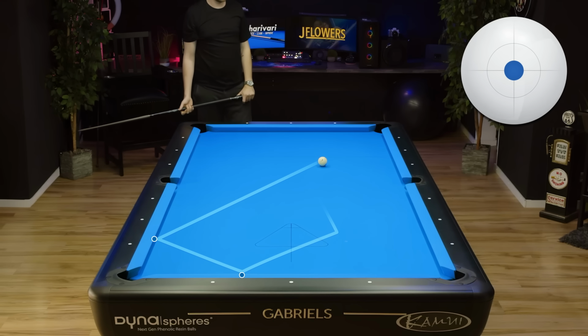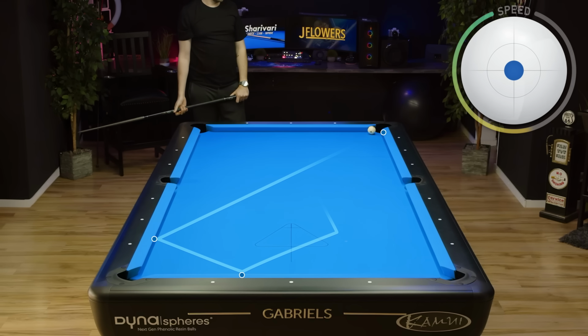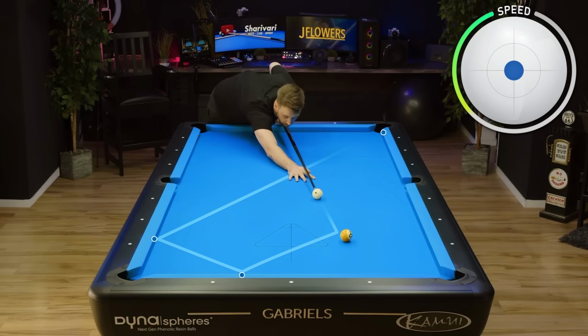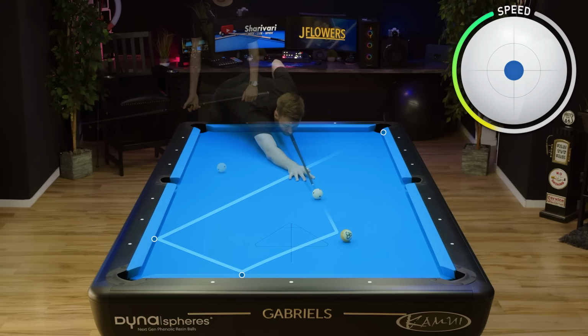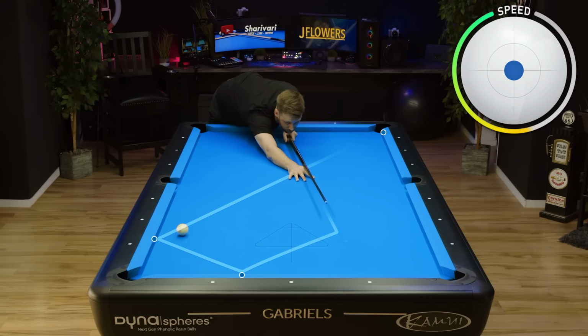And very important, I'm always going to use the same speed, because a different speed would not only change the distance the cue ball travels, but also the path. Look how it differs, for example, if I play the same shot, but much softer. So this is our reference shot and speed with no spin on the cue ball.